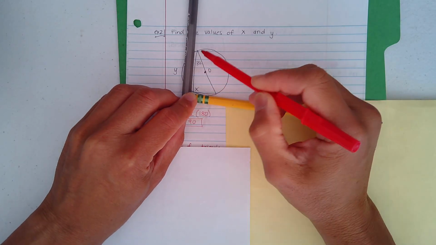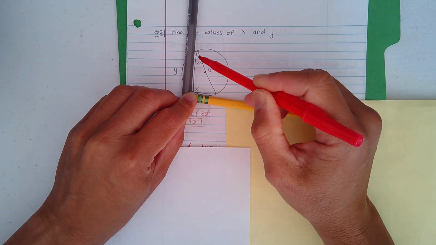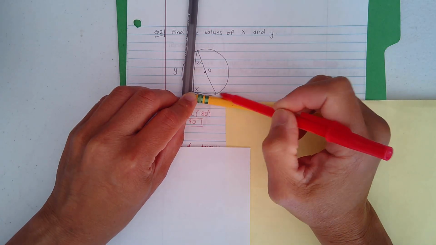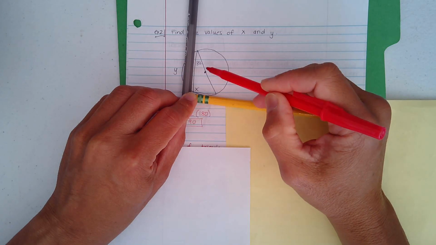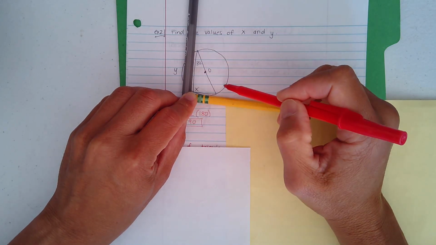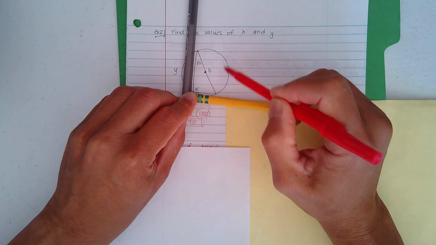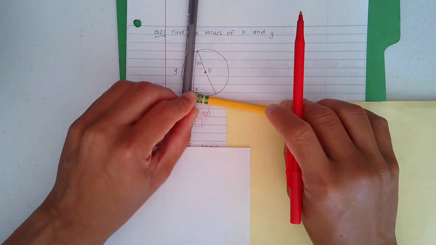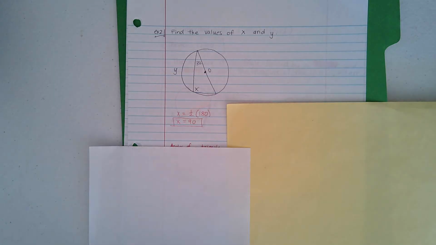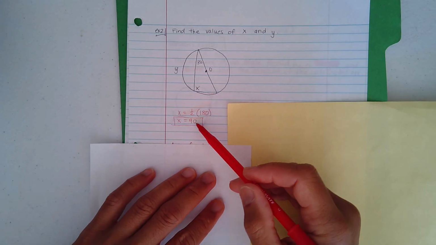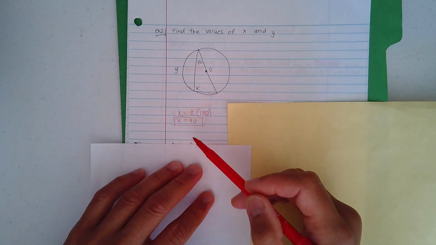So here's the intercepting arc of x. If this is the intercepting arc of x, this is actually a semicircle. So x is equal to 1/2 of the semicircle. Semicircles are 180 degrees. So x equals 1/2 times 180, x equals 90 degrees.